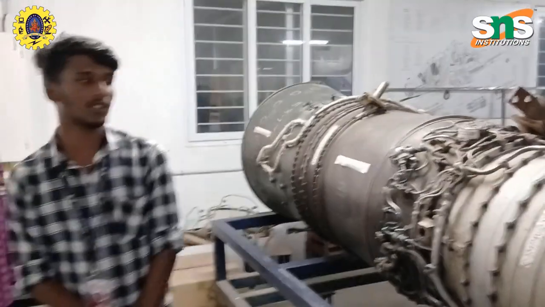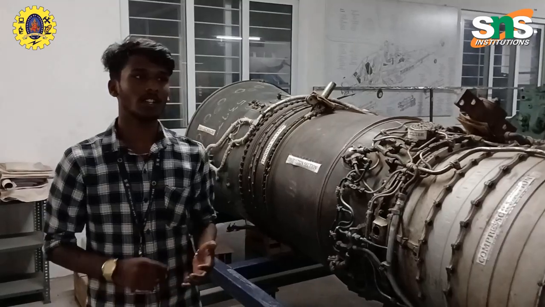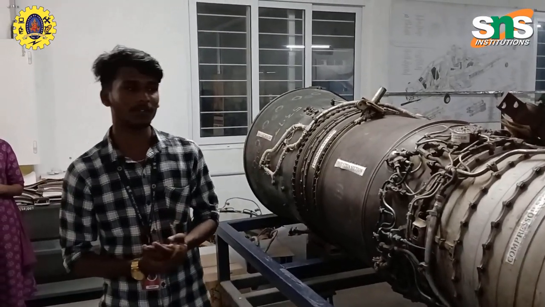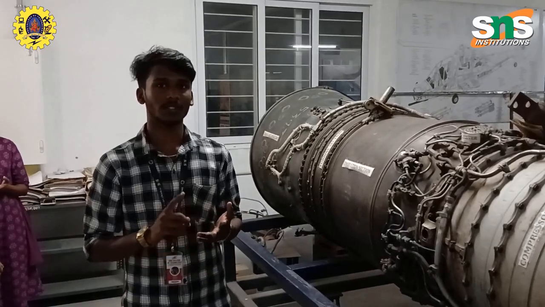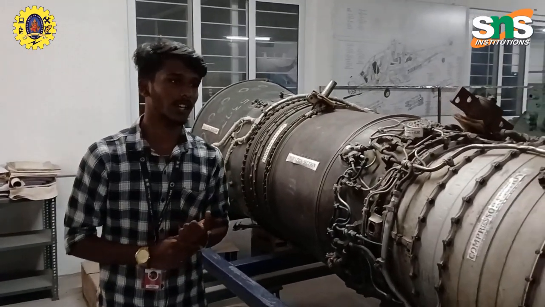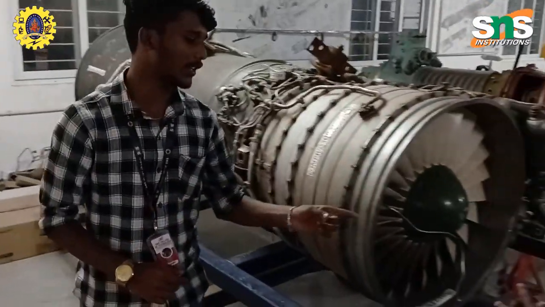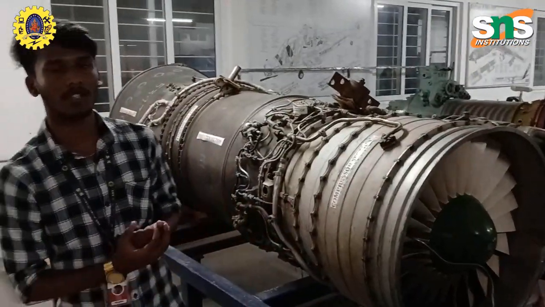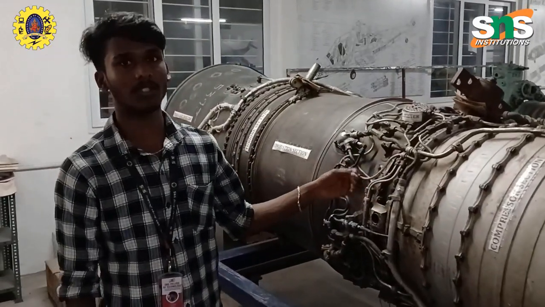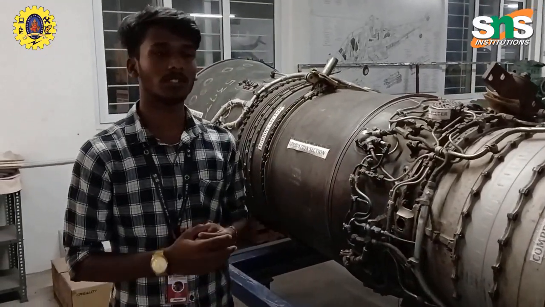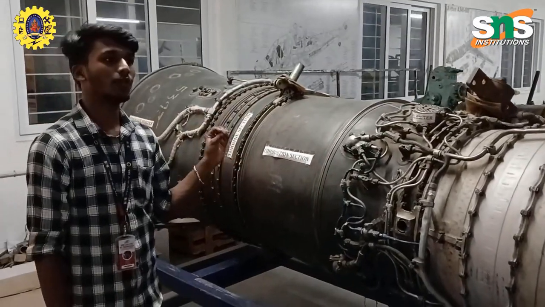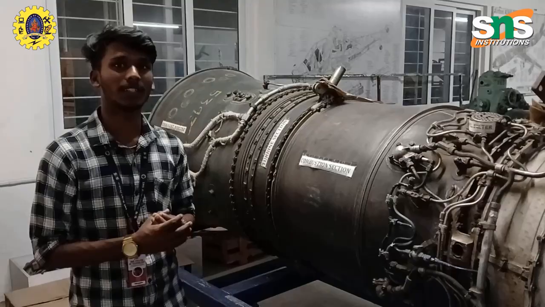The working principle of jet engines is Newton's third law of motion and the Brayton cycle. The Brayton cycle consists of intake, compression, combustion, and exhaust. In jet engines, the air comes through the intake at high velocity, and then it passes through the compression. In the compression chamber, the pressure will be high and the velocity will be low, and then it is passed through the combustion chamber where the fuel is sprayed and ignited.